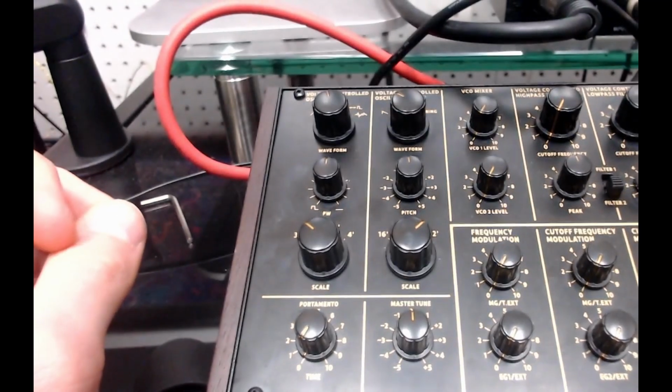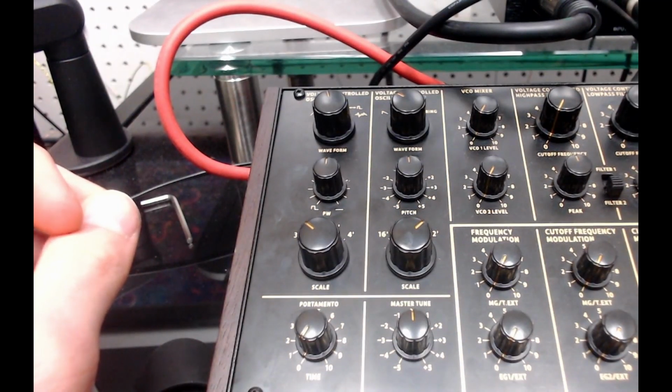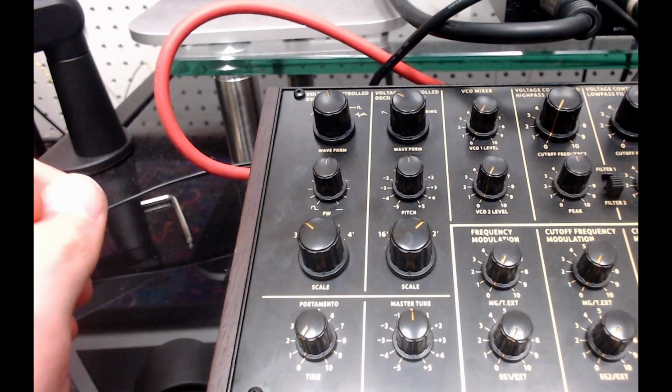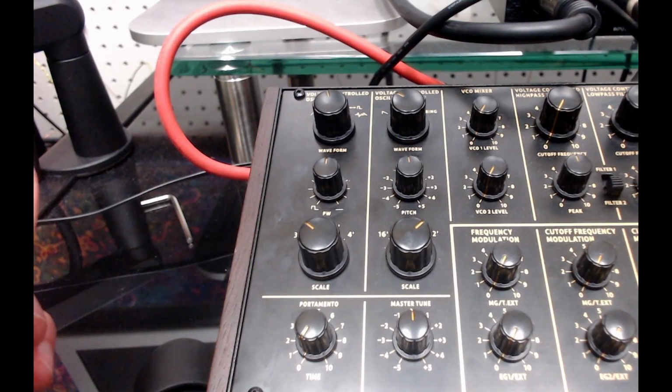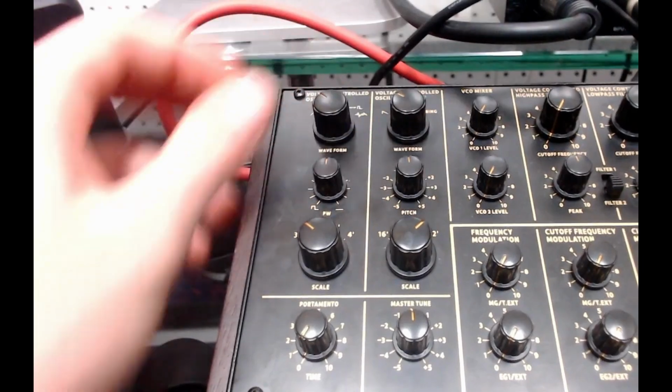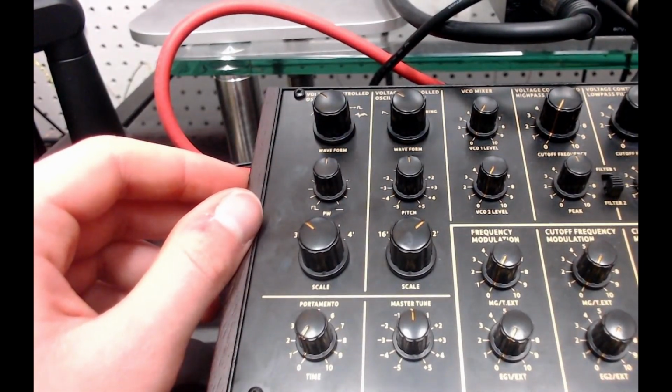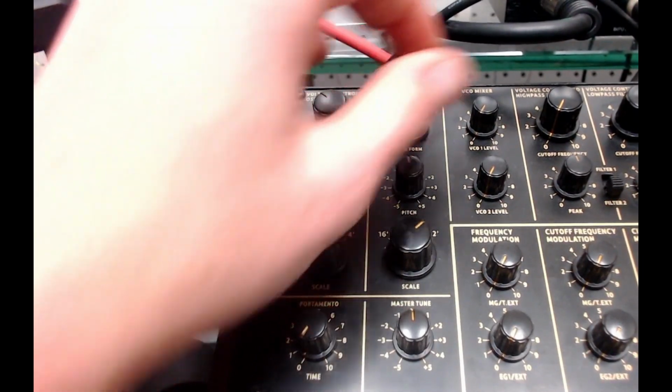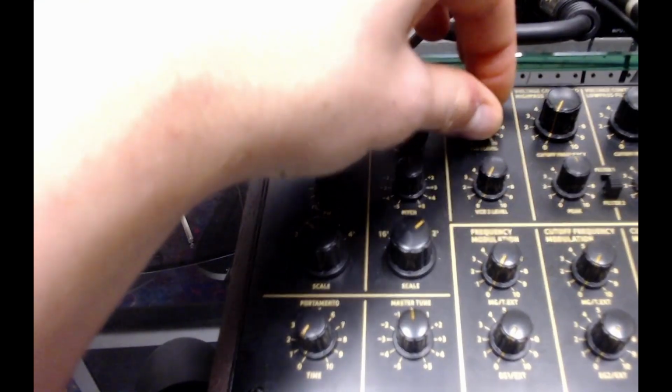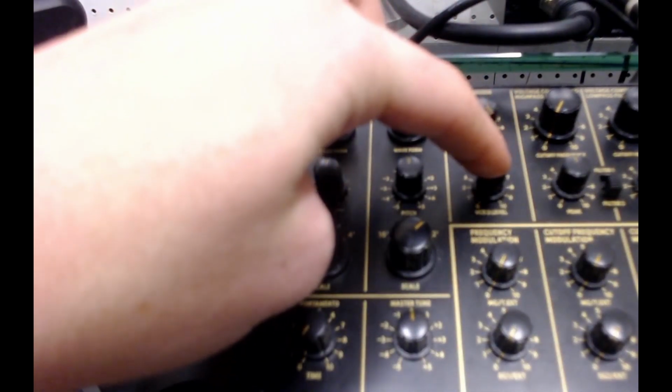I think the most intuitive way of covering this device would be to start at the beginning of the signal chain with the dual VCOs. VCO 1 has 4 waveforms available. I'm going to make it so I can only hear VCO 1. I'm going to turn that guy all the way up. Leave VCO 2 down at 0.